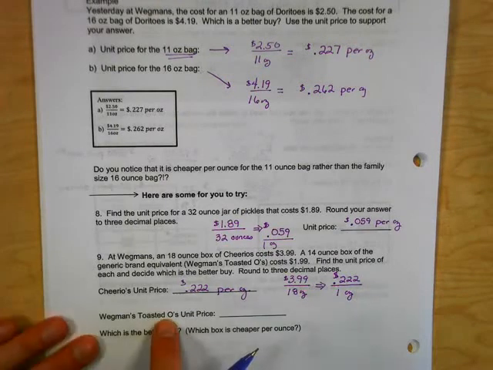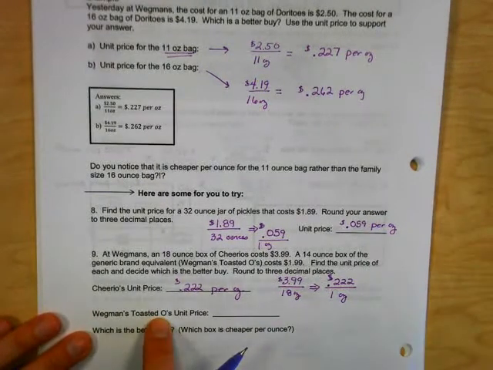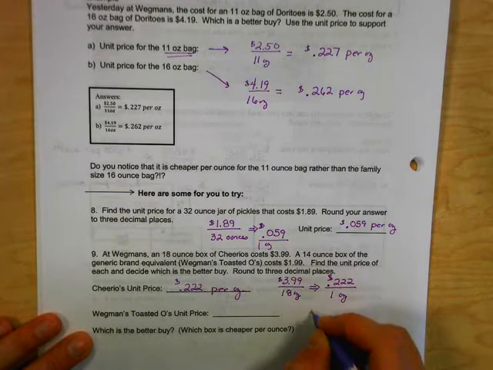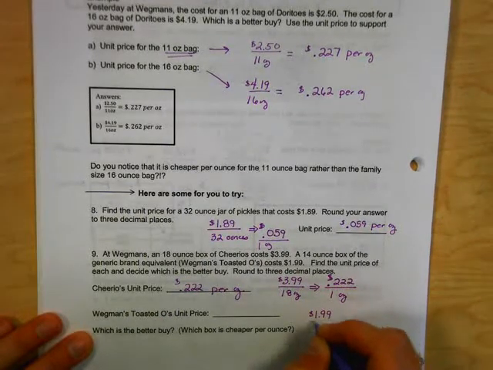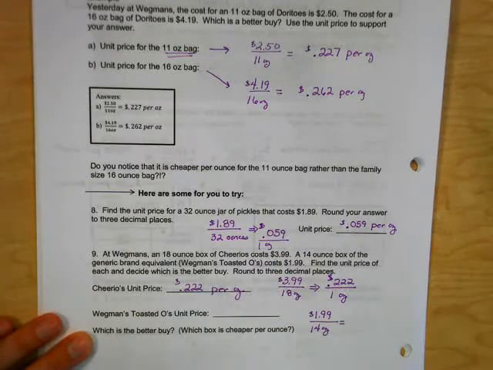Okay, now let's check out the Wegmans Toasted O's. Here we go. So it's $1.99 for 14 ounces. It's a matter of just pulling out your calculator. This is on the calculator portion of the final.